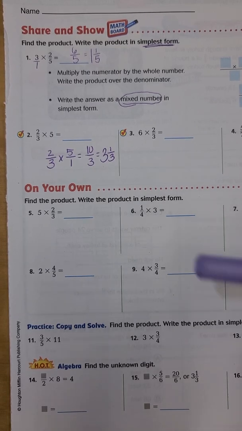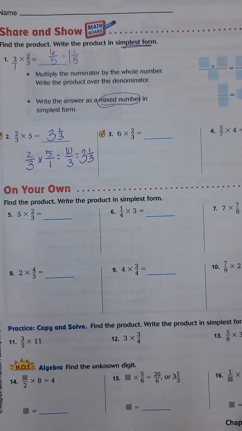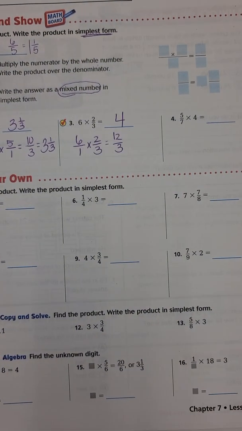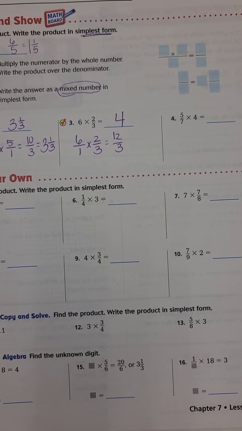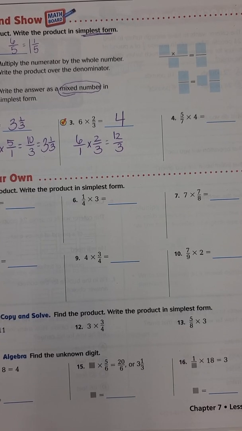All right, this next one I want you to do, and I'm going to rewrite it up here so that I remember that's my answer. I want you to do number 3 on your own, pause the video, and then come back and check. All right, hopefully you ended up with 4 as your answer. 6 times 2 was 12. 3 times 1 was 3. So then I know that 3 goes evenly into 12 4 times.